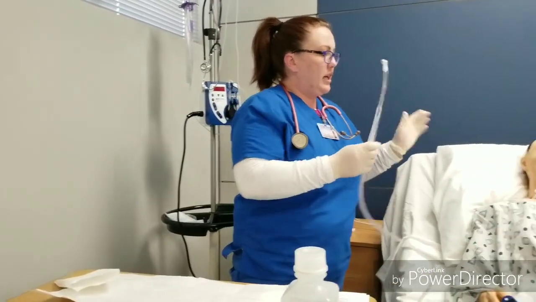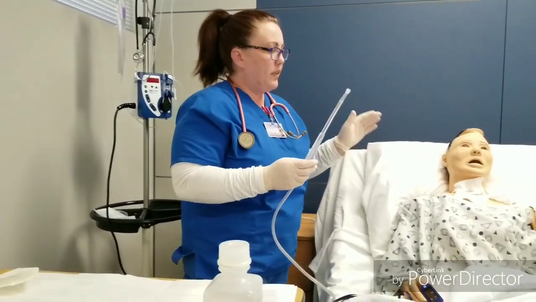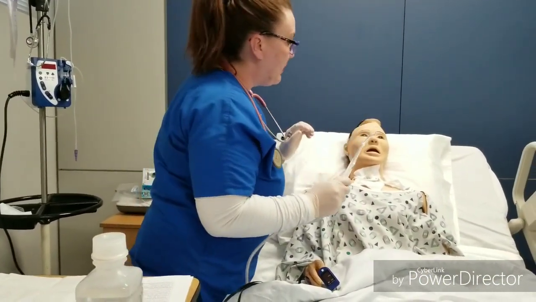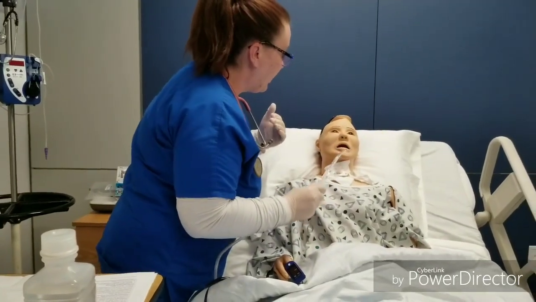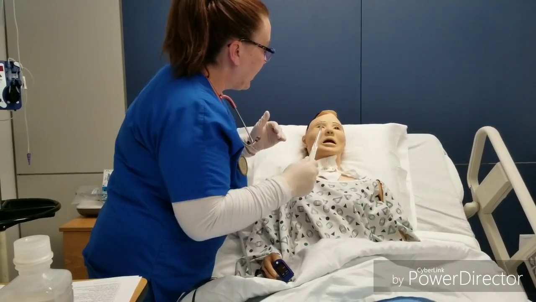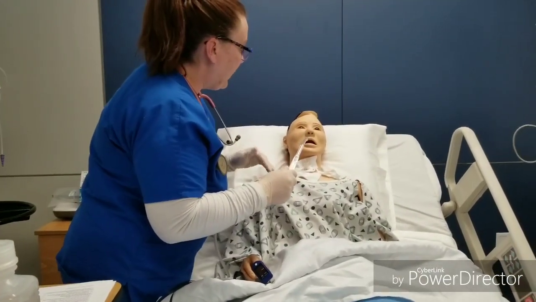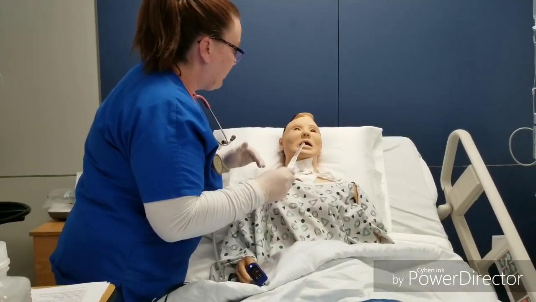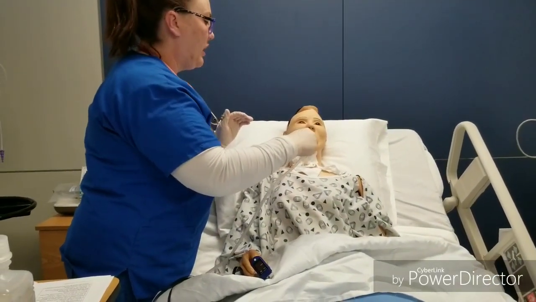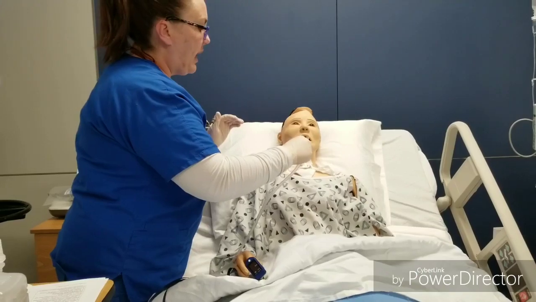Make sure the patient's head of the bed is sitting up and the patient's comfortable. Explain the procedure. Mr. Smith, I'm going to now suction in your mouth. I'm going to go side to side and in the back of your throat. You let me know at any time if you are uncomfortable. Patient opens mouth, go to one side, other side, and the back.